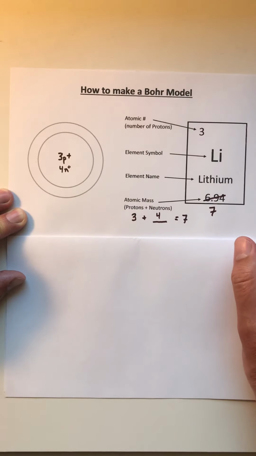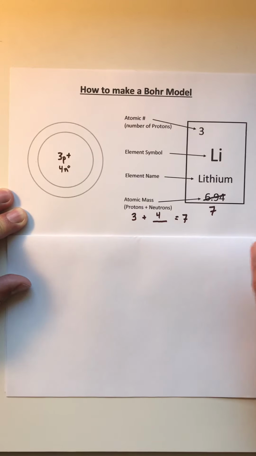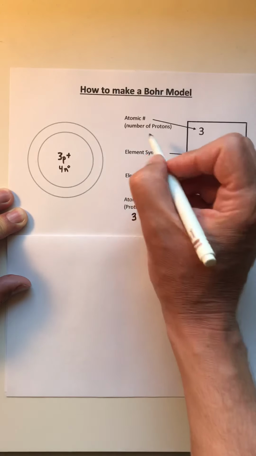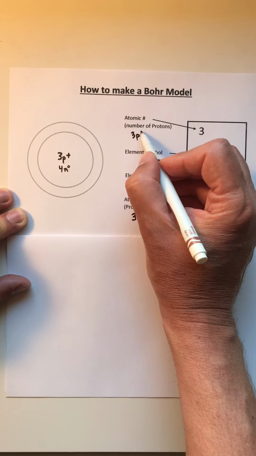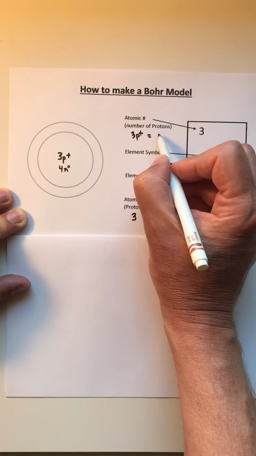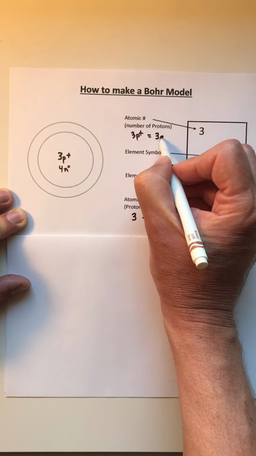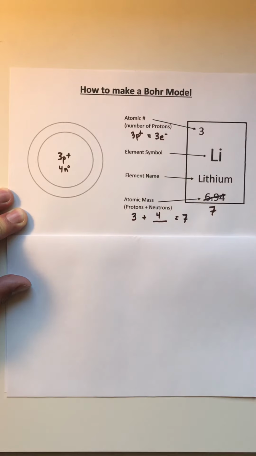All right, so what about the electrons? That's the hard part that the Bohr model does a nice job of explaining. So if it's going to have 3 protons that are positive, then it has to have 3 electrons that are negative. So last week we said there were 3 electrons to balance the 3 protons, but we didn't know where they were. So here's where we pick up.